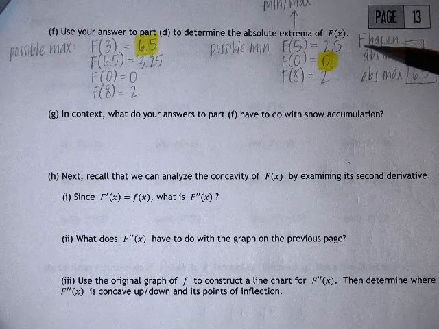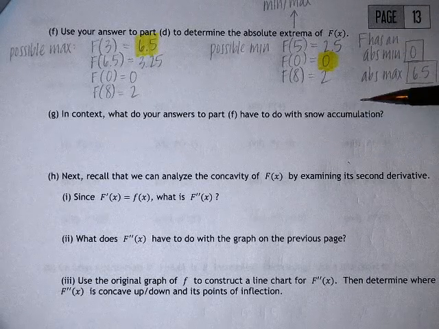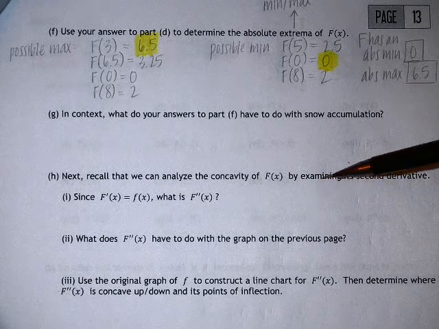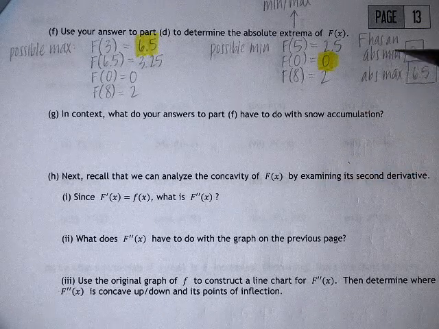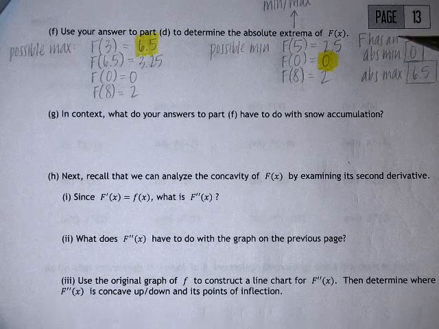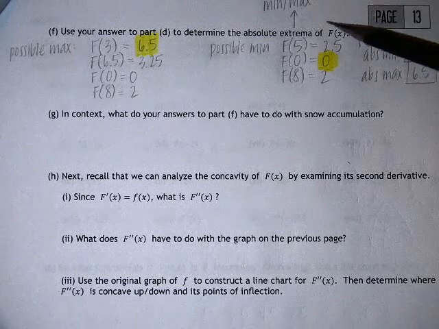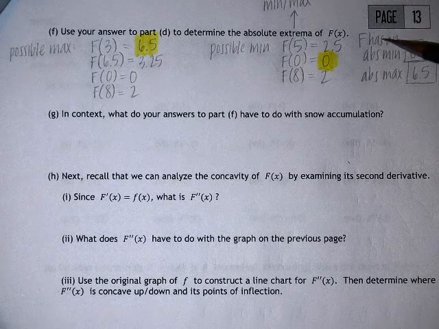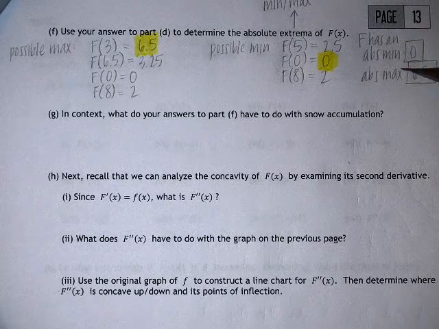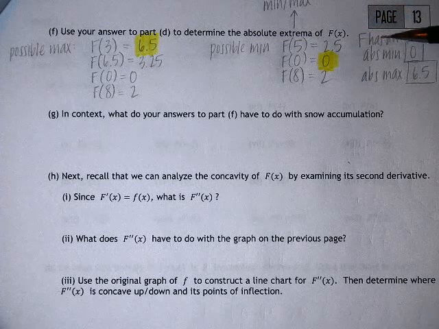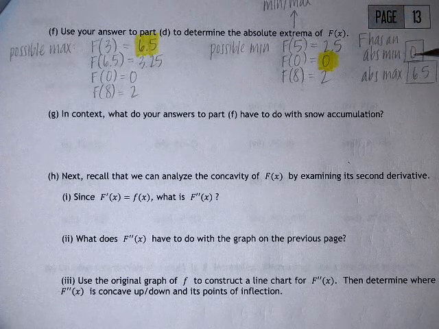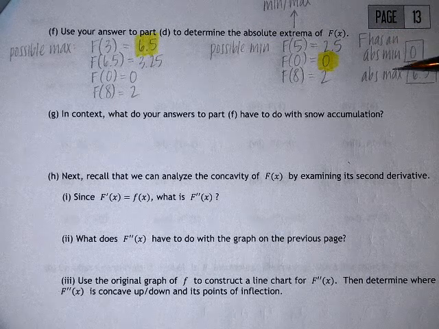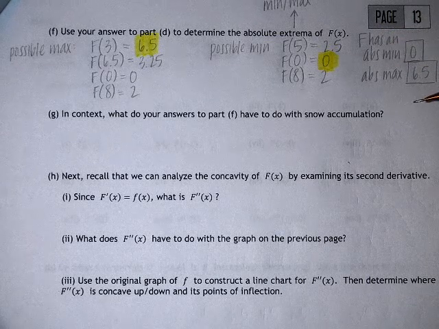Hopefully you took some time to think about letter G in the context of snow accumulation and came up with the following conclusion. If you go back and read your answers from letter F, but try to use the capital F notation, try to phrase to yourself what this answer says. Capital F has an absolute minimum of 0.